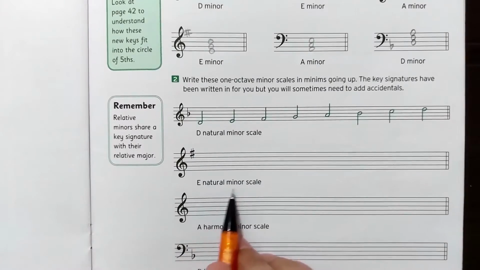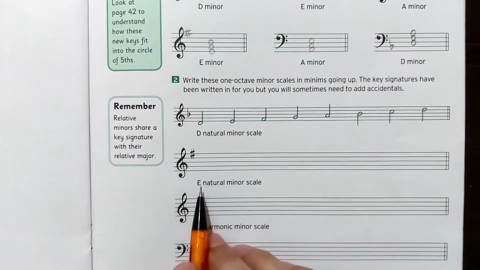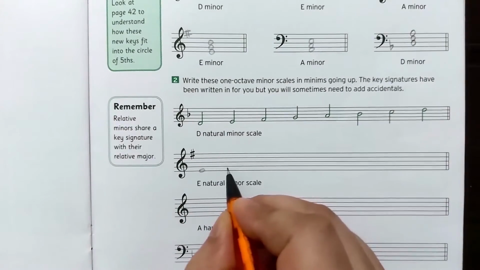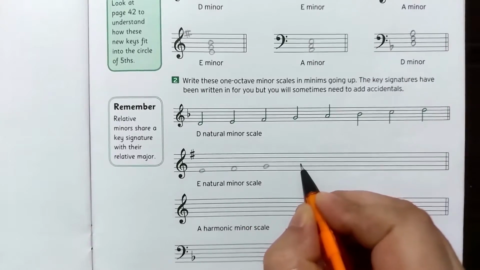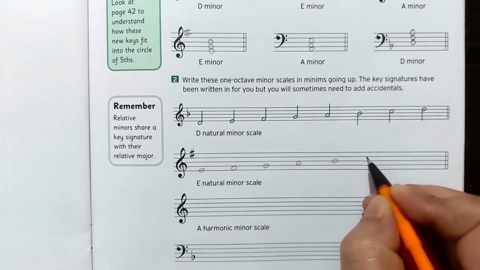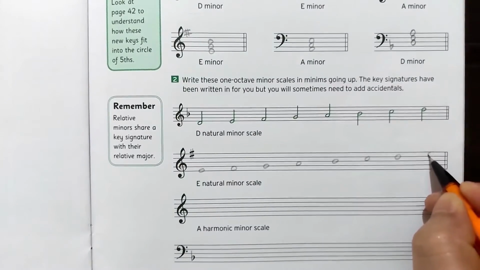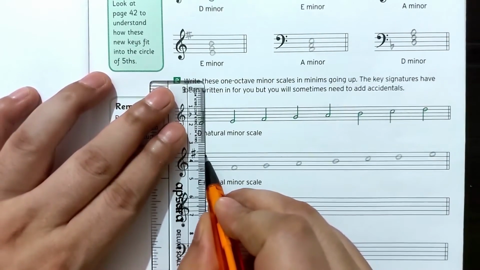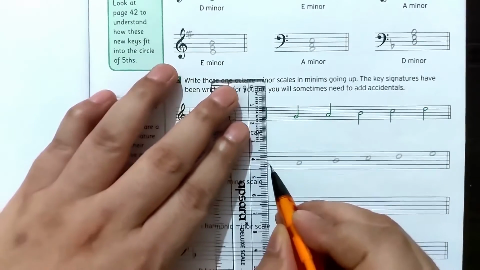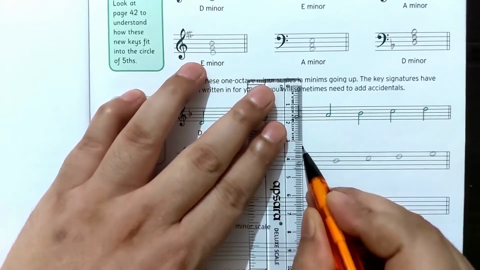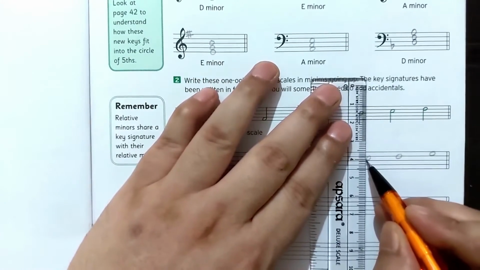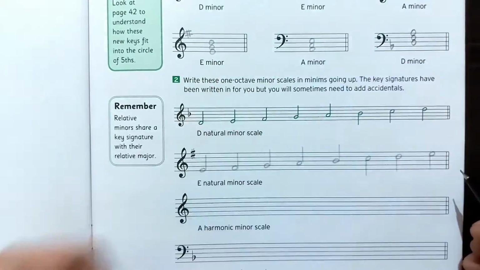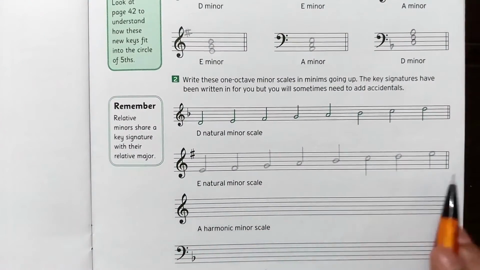We have to make the E natural minor scale. We have been given the key signature, so let's start with E. This is treble clef. We start with E here: E, F, G, A, B, C, D and E. Now let's make the minims going up, and then we can go down. This is E natural, so we don't have to do anything more with that.